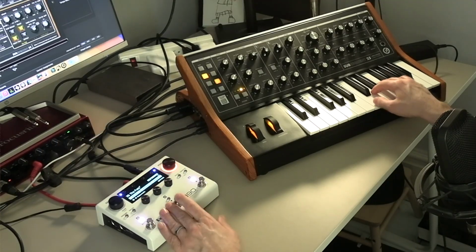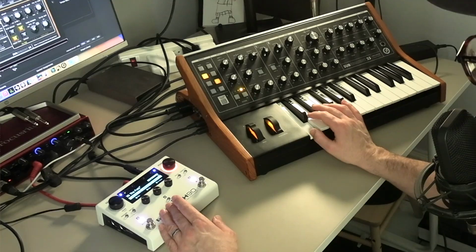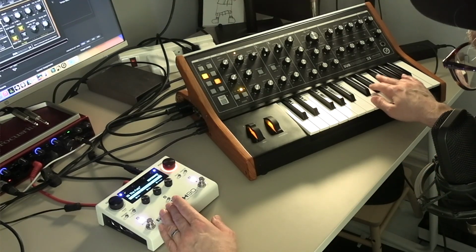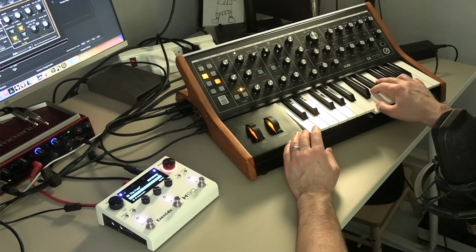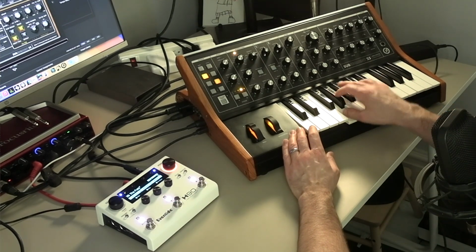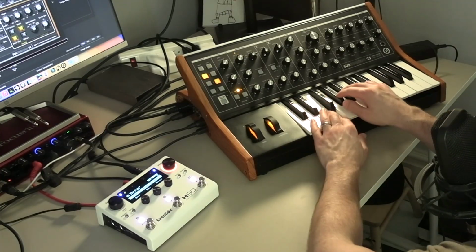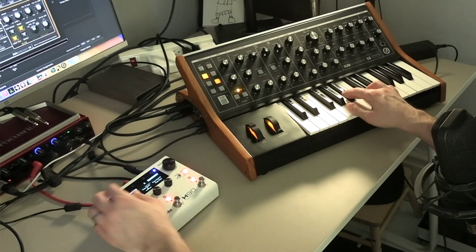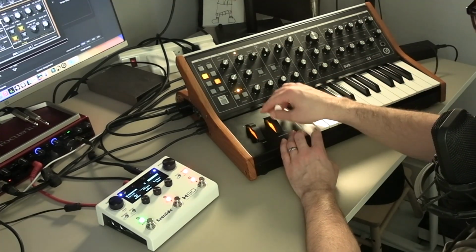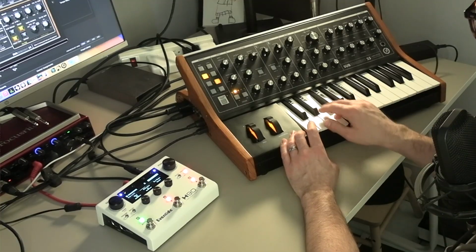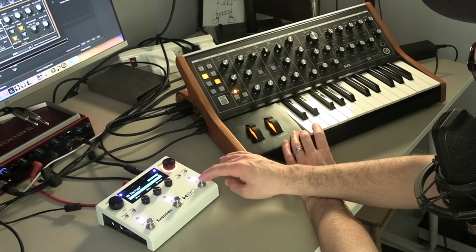Wait a minute. Oh wow, see the difference? I think this is where it shines. This 808 sound.